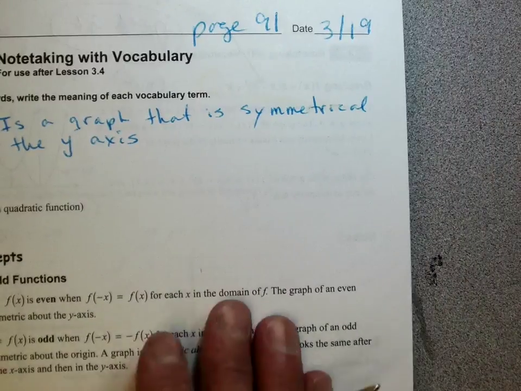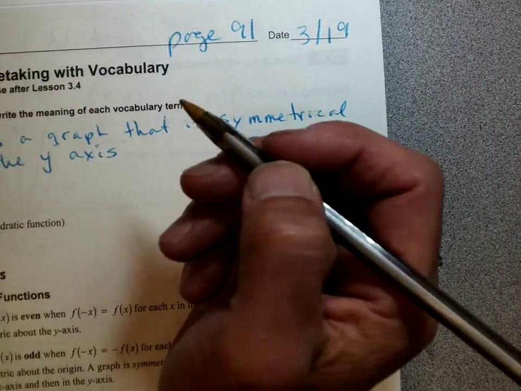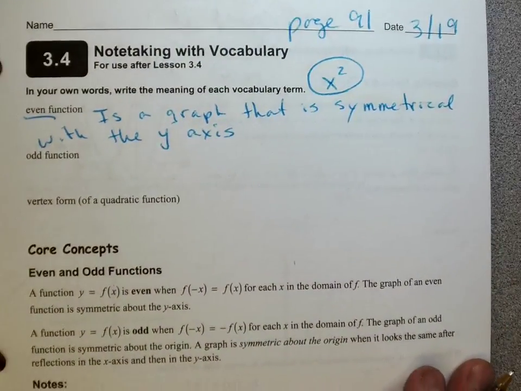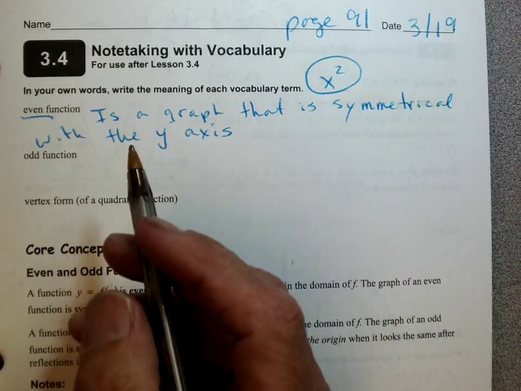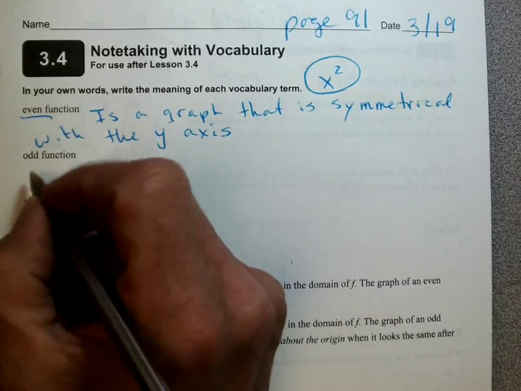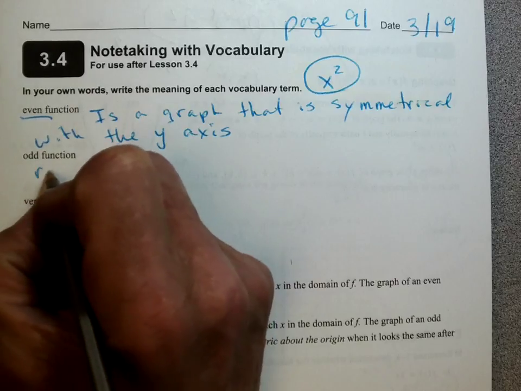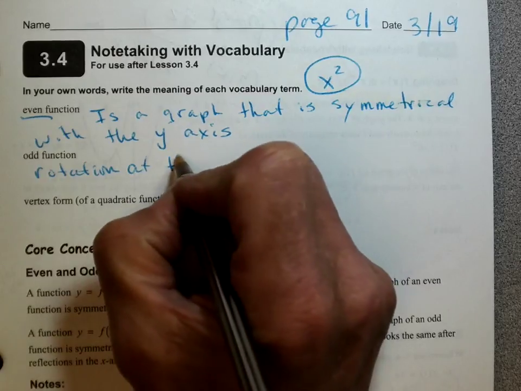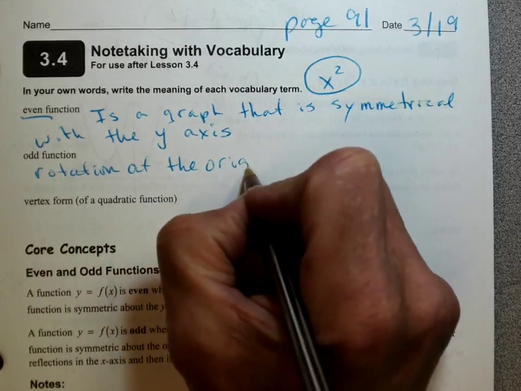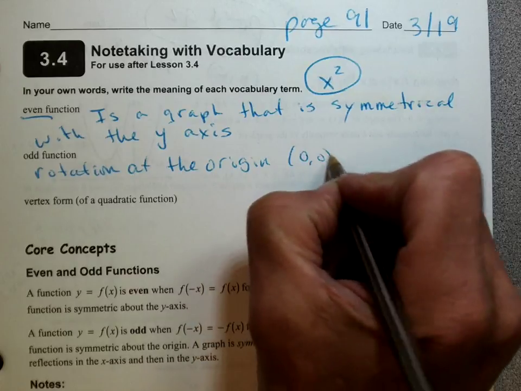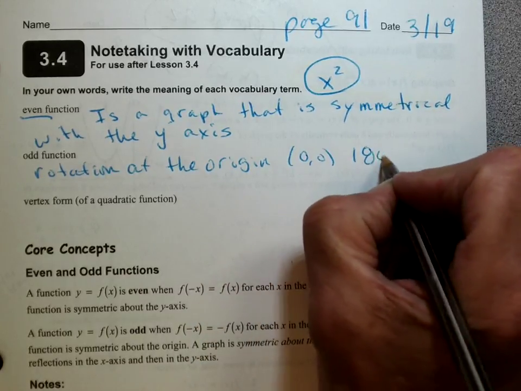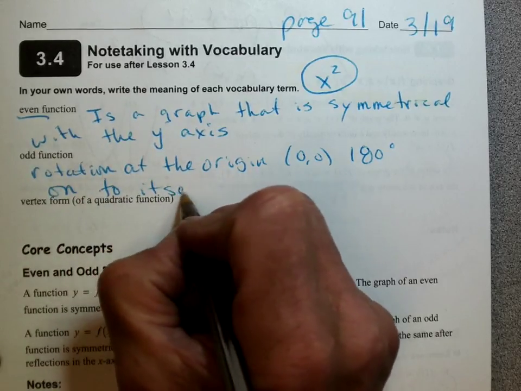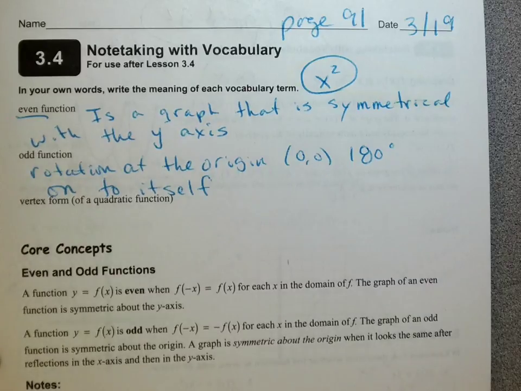Now, to be an odd function, first of all, x squareds oftentimes are going to be even functions. To be an odd function, you got to watch this, you got to write this down. To be odd, it will be a rotation at the origin, that's at the point 0, 0, 180 degrees onto itself.